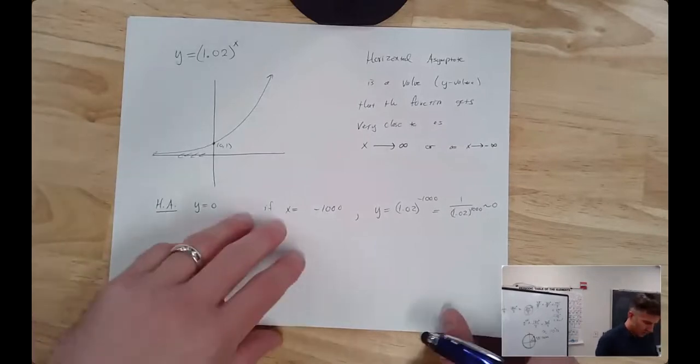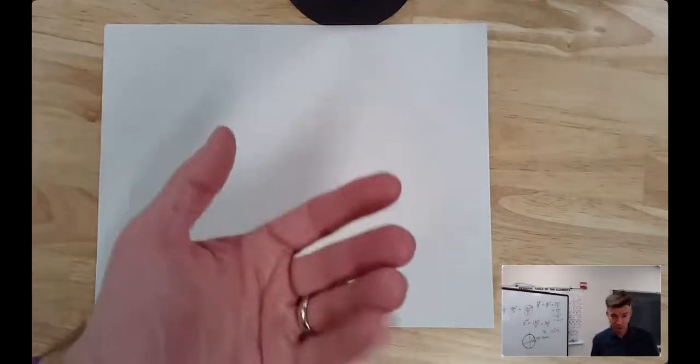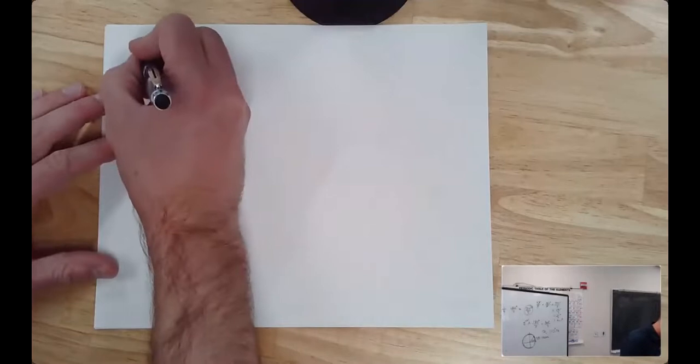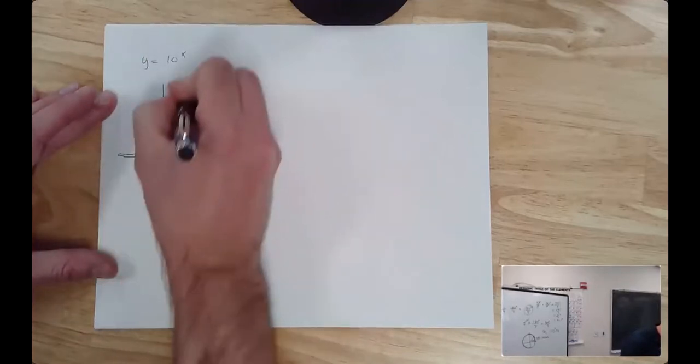Okay. So graphing things like this is pretty much a process where you just draw the thing, which I know sounds not very helpful, but it's going to have the usual shape. So if I was going to graph y equals 10 to the x, there we go, boom, boom, boom, graphed.